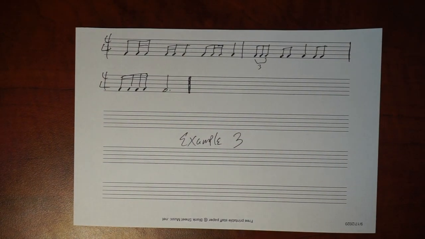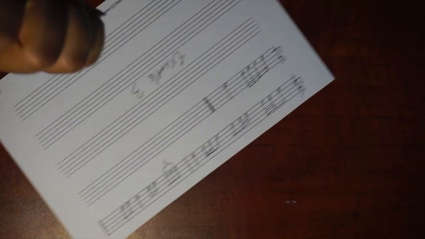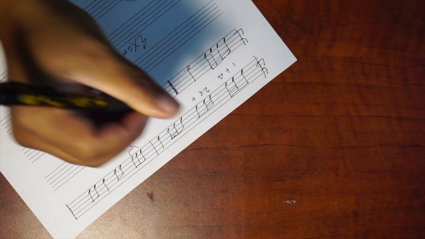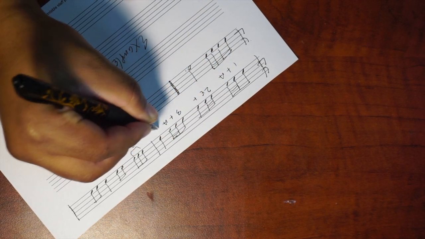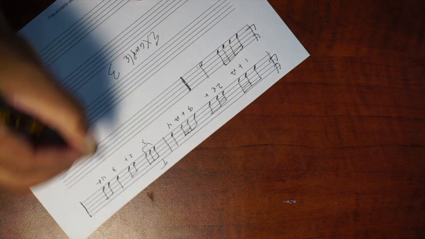Last example, 4 beats in the measure, start with number 1. How do I count 8 16ths again? That's right, 1 and a 2 and, 3 and a 4, triplet, 2 and 3, 4 and 1 and a 2, complete.